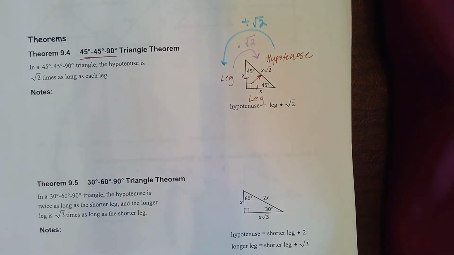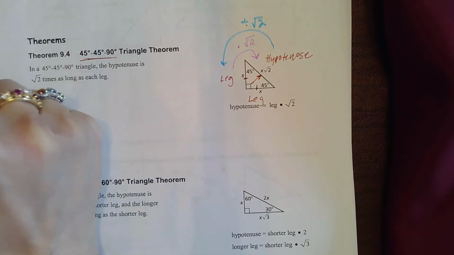This is why we're working with a lot of radicals. In trig, and in higher level math, quadratics, polynomials, and anything above, you're going to be working with a lot of radicals. So we need to get comfortable multiplying and dividing by radicals, rationalizing denominators, that kind of thing.